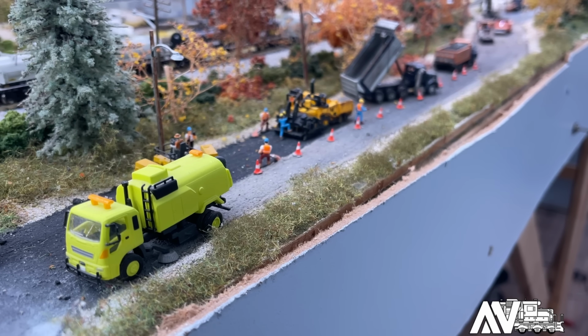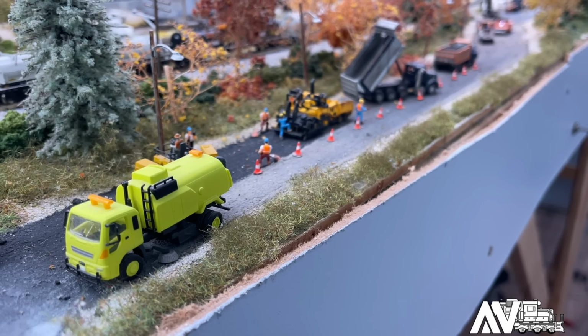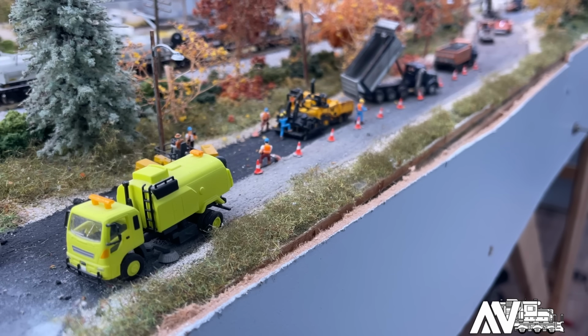And I get it, I'm a little bit more sensitive to this because obviously I'm in construction. So when I see somebody set up a construction scene and they've got various pieces of equipment modeled that are doing something that isn't really prototypical, it drives me insane.